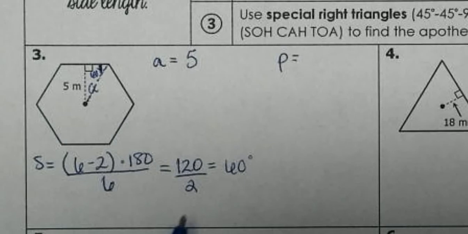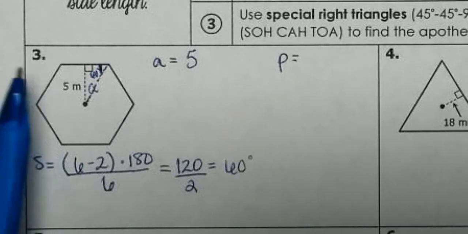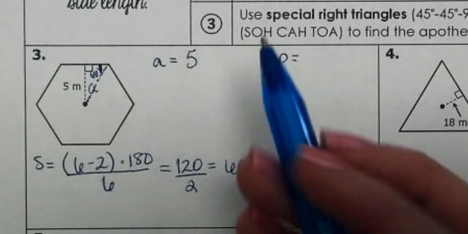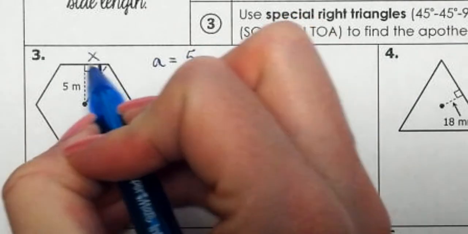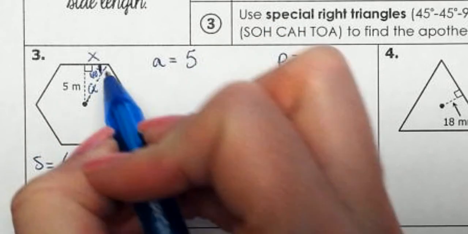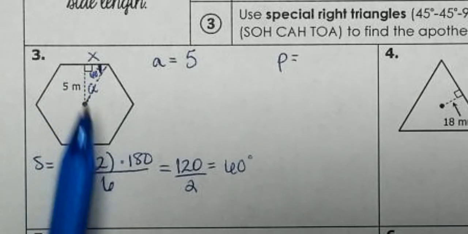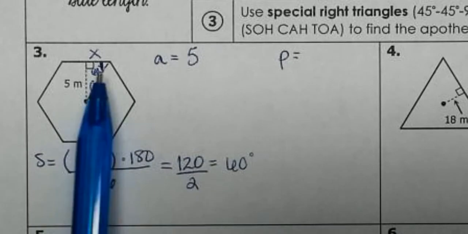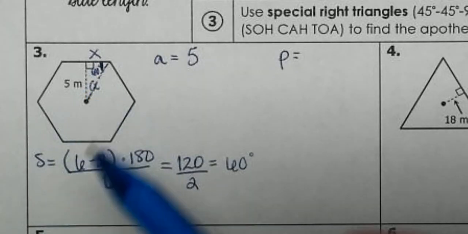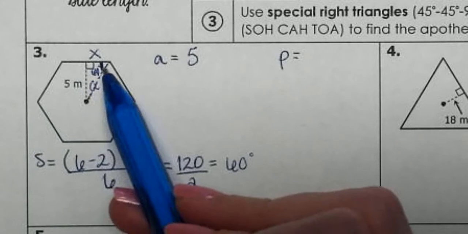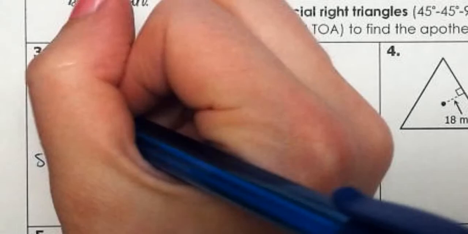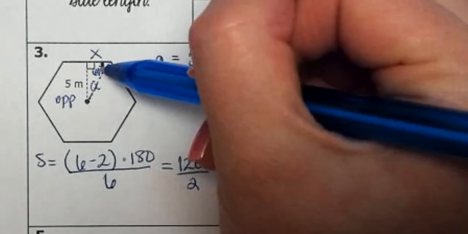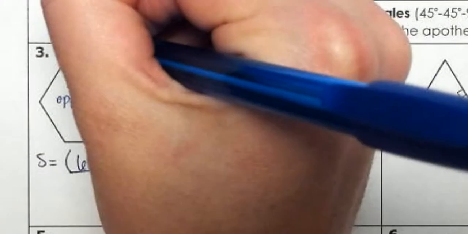So what I need is the perimeter, but I don't have any of the side lengths. So what I could do is put an X by this side of this triangle, and that would give me half of the side. And that would get me into a position where I can find the perimeter. So I've got to find this using trig. So here's my 60 degree angle. This side right across from it is the opposite side. Remember this from trig? This side is the adjacent side.